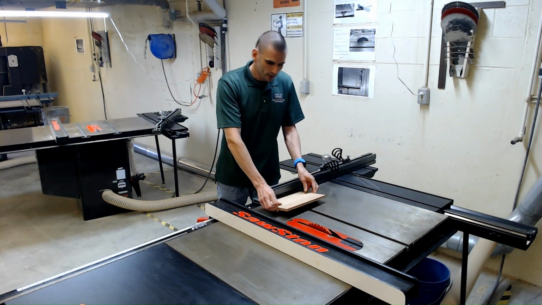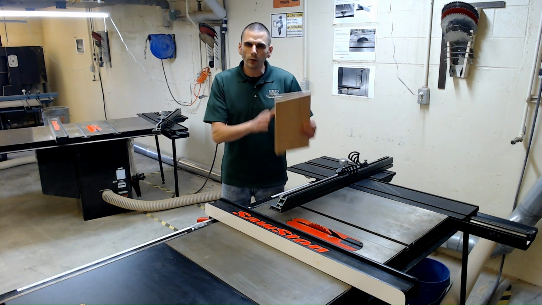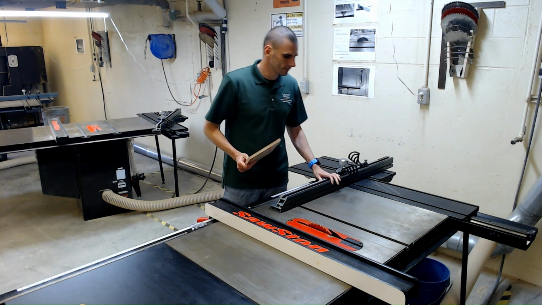I can pull back the cross cut sled and I can push my material through here and run it through that way. But again, I'll always support the longest side. That's the most important thing.